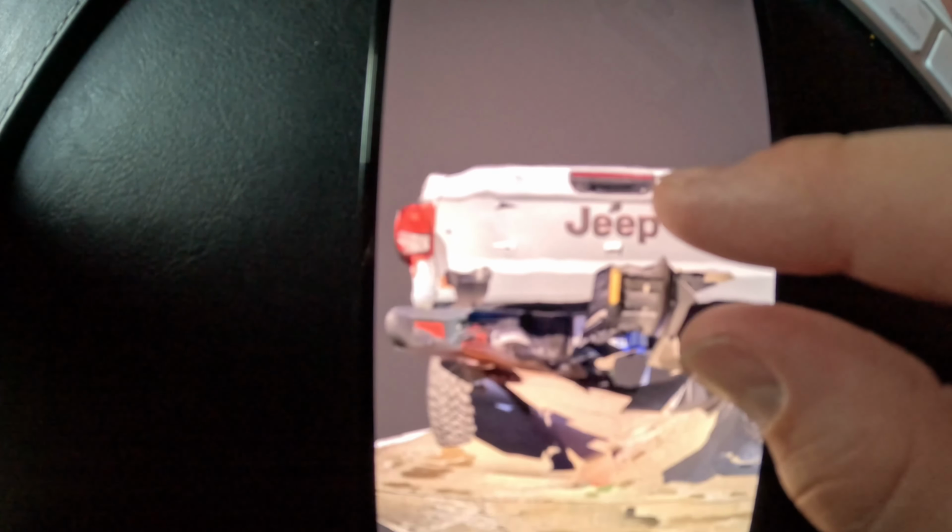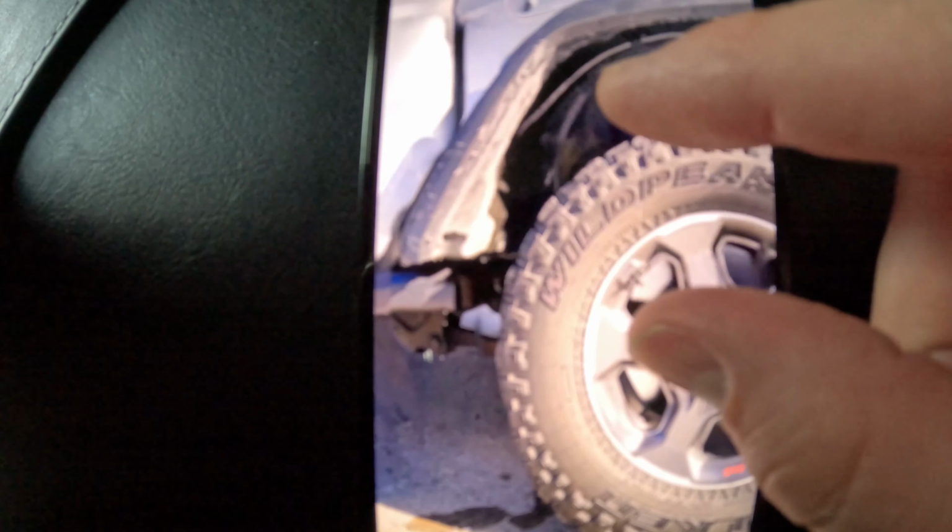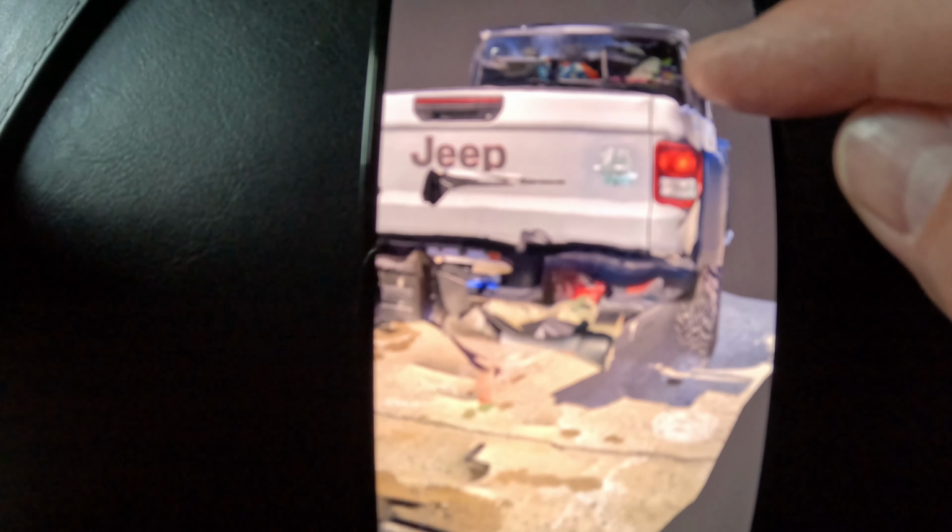One thing I'll note about this app and all the apps is they have a really easy time with round surfaces. So look at the wheel. The wheel looks pretty darn good, but then look at this flat surface up here. This app, all the apps seem to do a really poor job of getting flat, even surfaces mapped. There's another hole there in the tailgate.